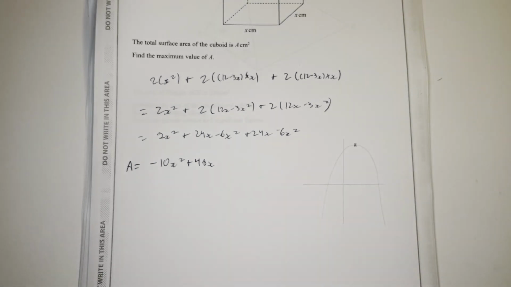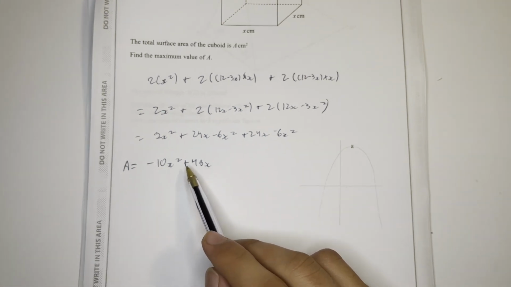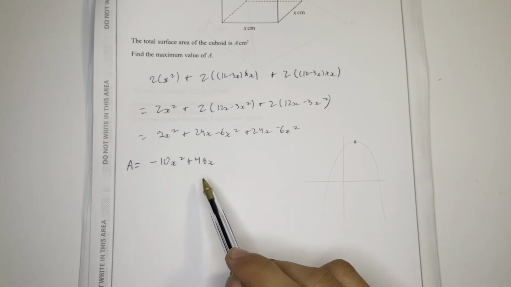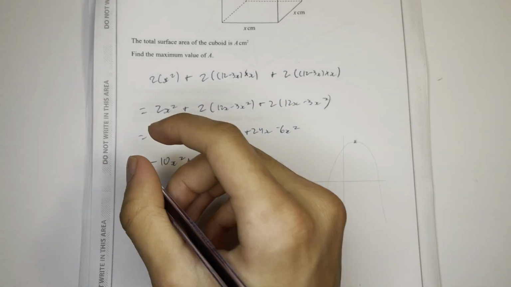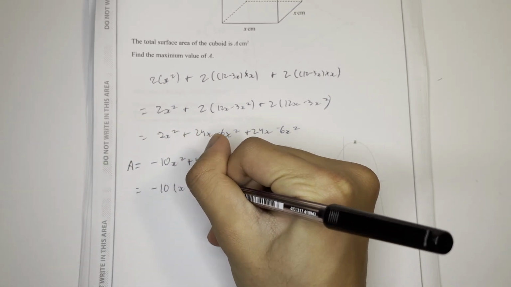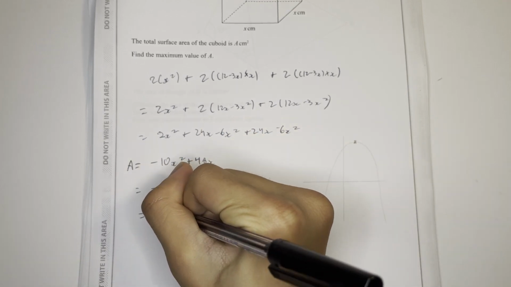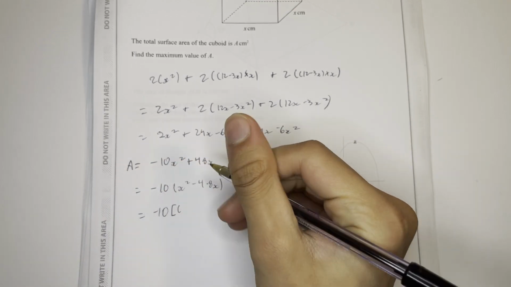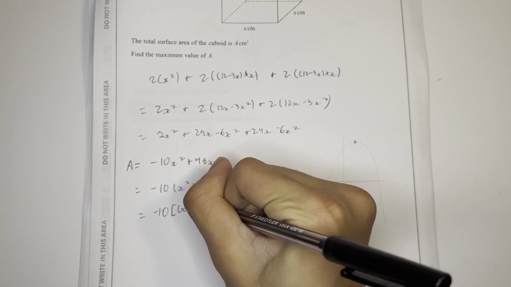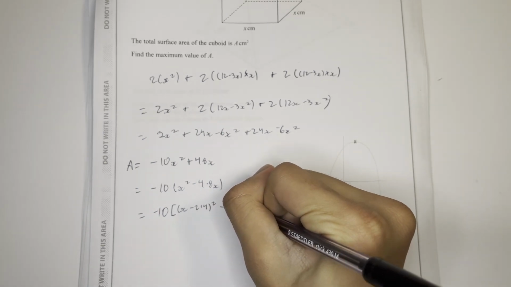Remember, to find the turning point of a quadratic function, you must be able to complete the square for that function. So first we take out the factor of minus 10 to give us x squared minus 4.8x. And then rewrite this in completed square form, which would be x minus 2.4 squared minus 2.4 squared.